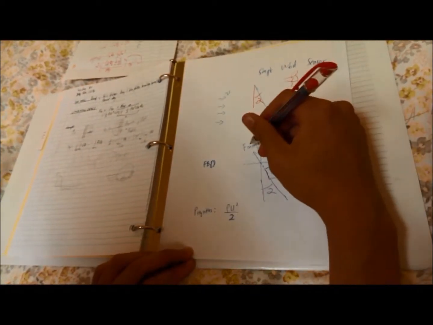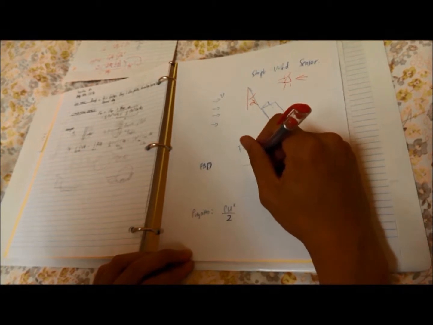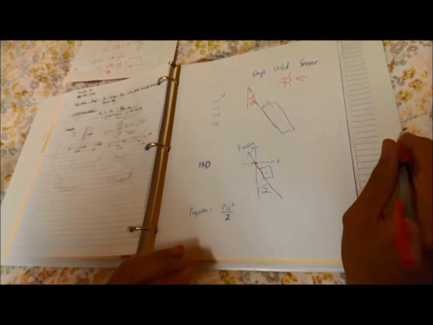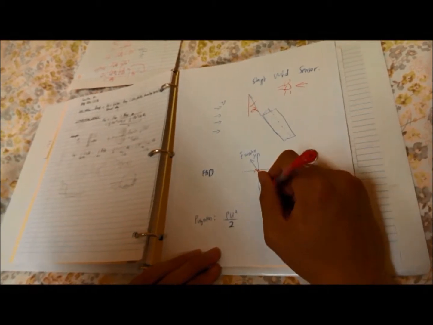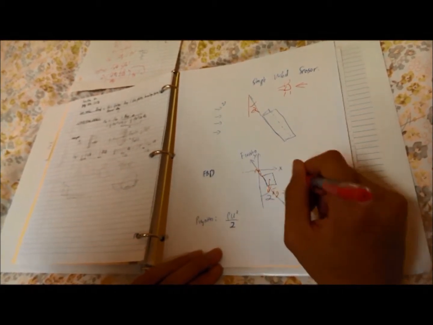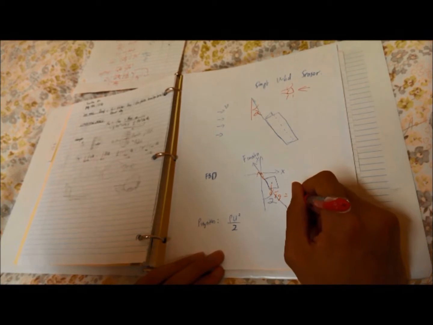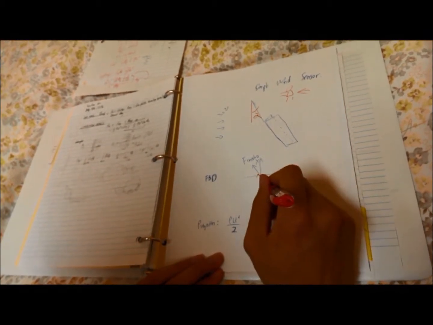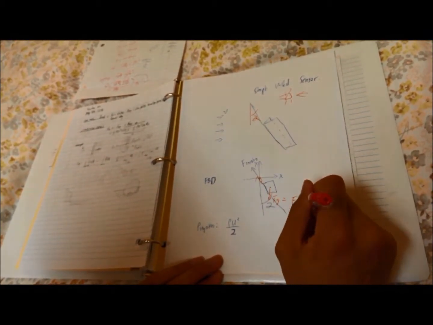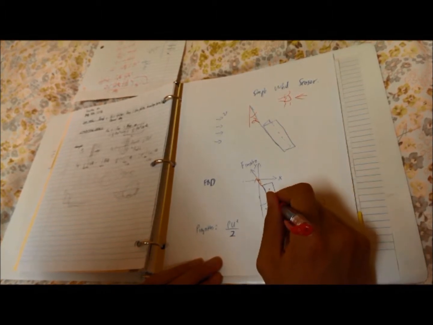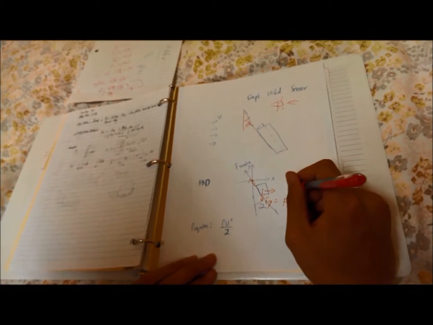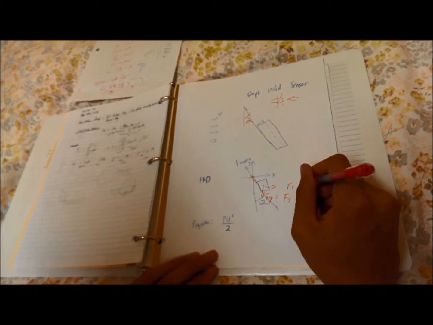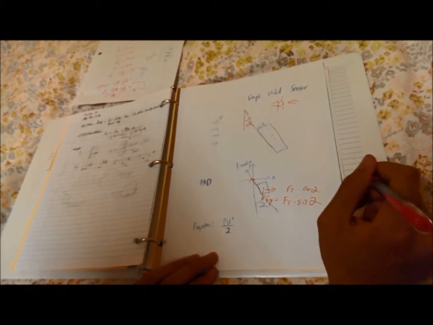There will be a tension force F_T pulling the sensor backward and keeping it attached. Also, Fg, the gravity, will be equal to the force of tension times sine alpha, and for the drag, it would be F_T times cosine alpha.